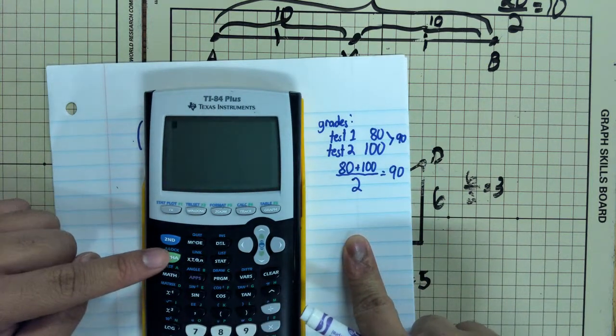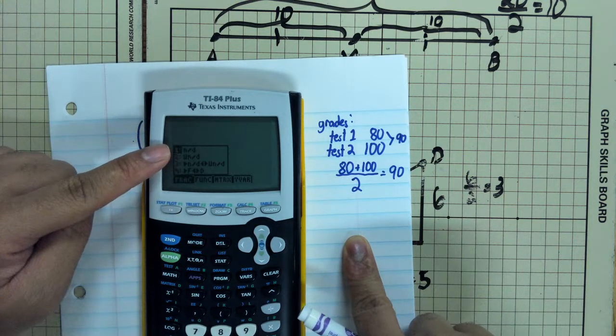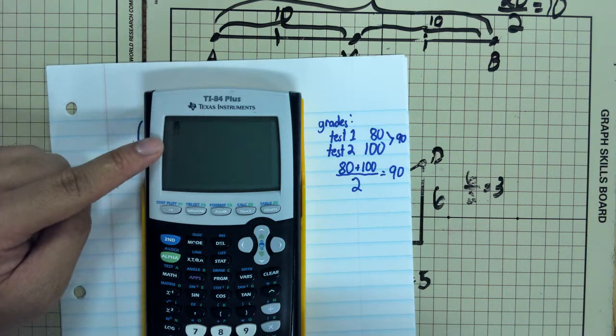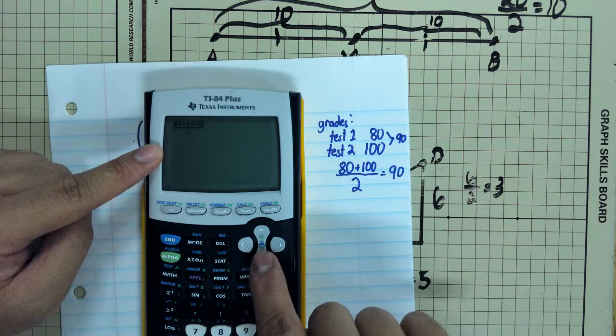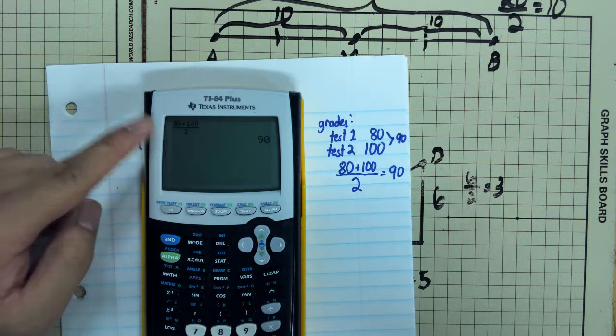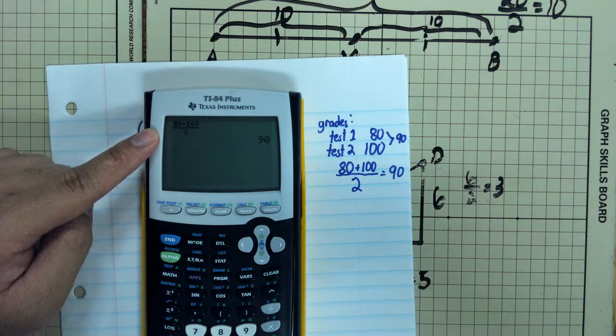To type fractions in, you go alpha, y equals. It's going to be the first option, number 1. That gives you a fraction box. On top, I have 80 plus 100. At the bottom, divide by 2. Reason I'm showing you this fraction box is because we are going to work with a lot of fractions in our next lesson, which is fractional distance.